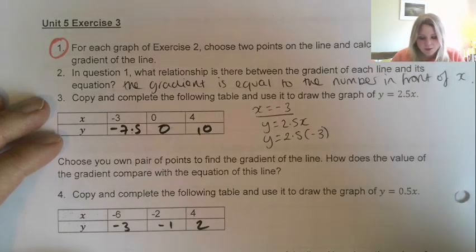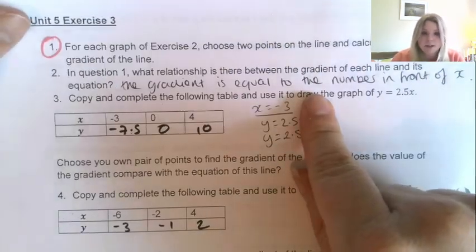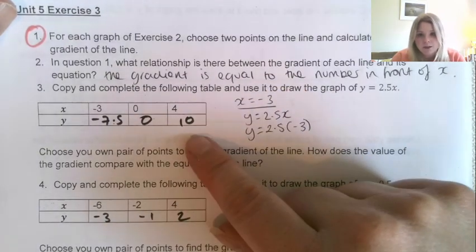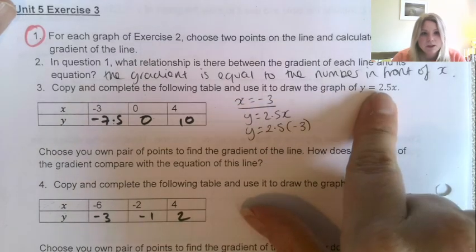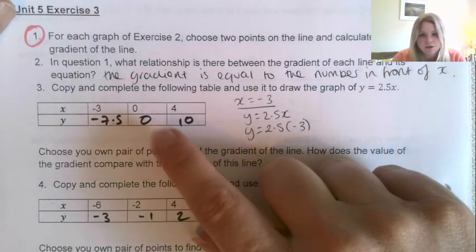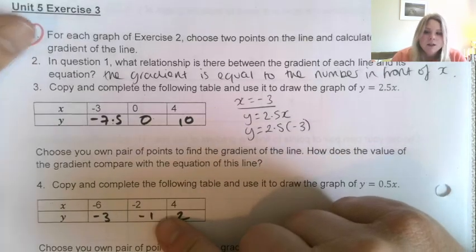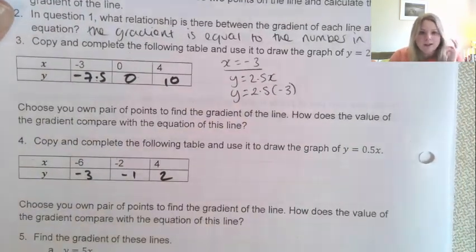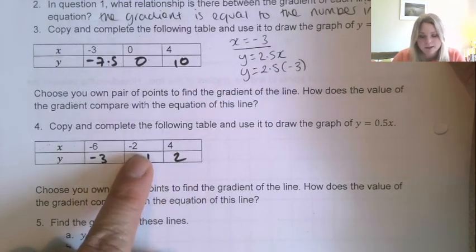Let's go over these questions then from Friday. So question 2 I had answered in the video last Friday. Question 3 you had to use this equation y equals 2.5x and do the table. So that is what values you should have there. Then question 4, again, these are the values you should have had in your table there.